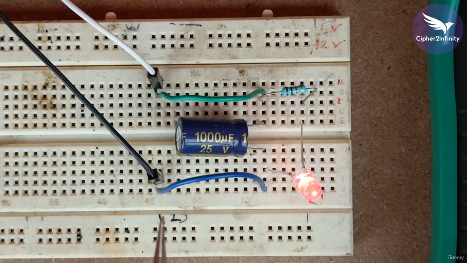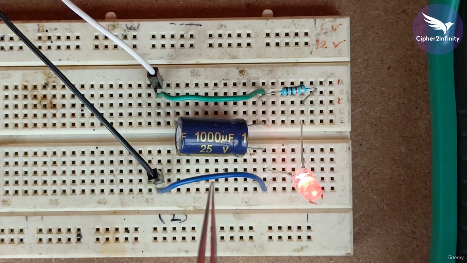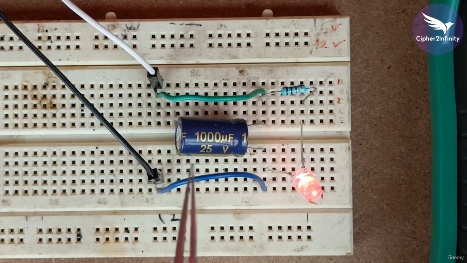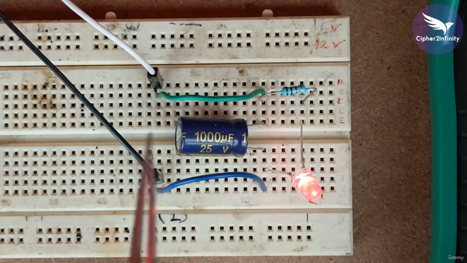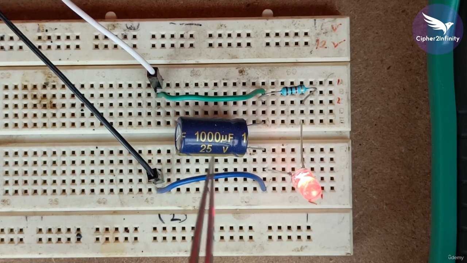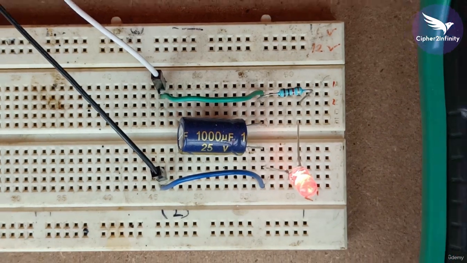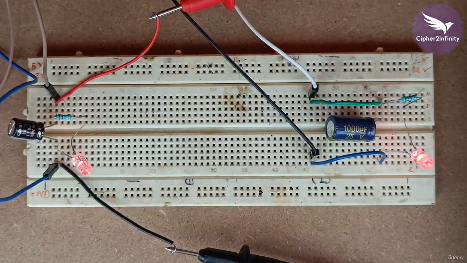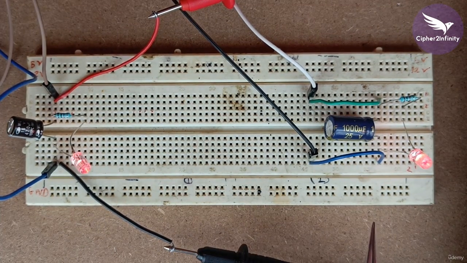The purpose of this demonstration is to show you that the capacitor value decides how much energy that particular capacitor is going to store. We have already discussed everything from the theoretical aspect in the previous video. Here I am just going to show you the practical demonstration. Now let me zoom out.